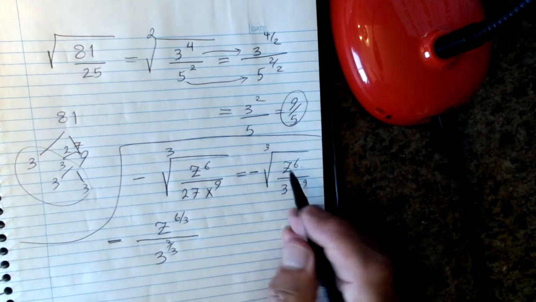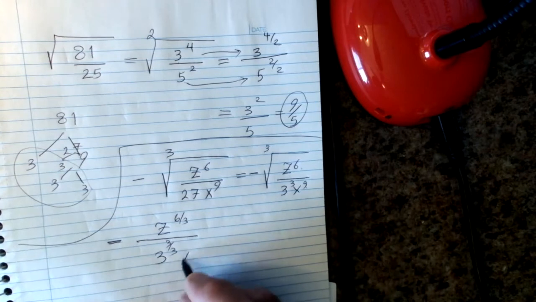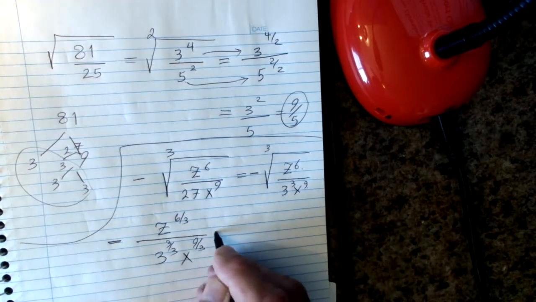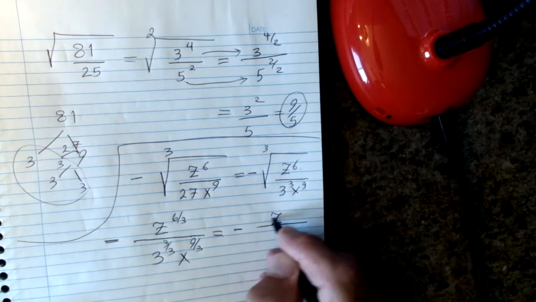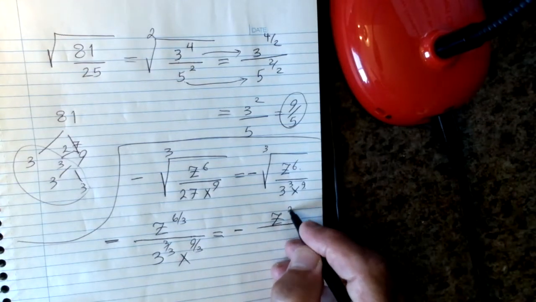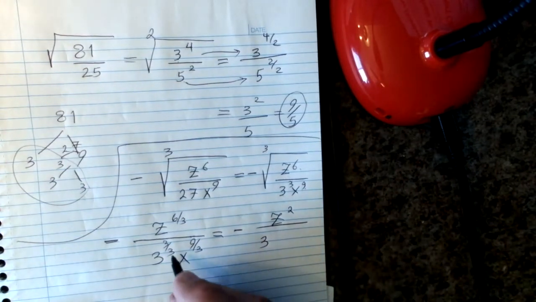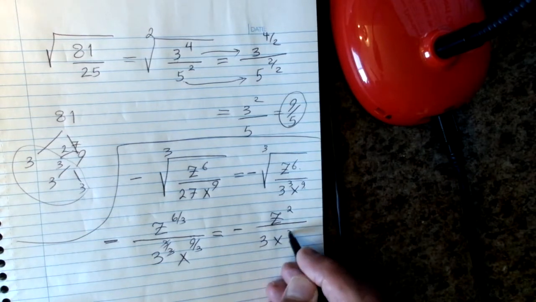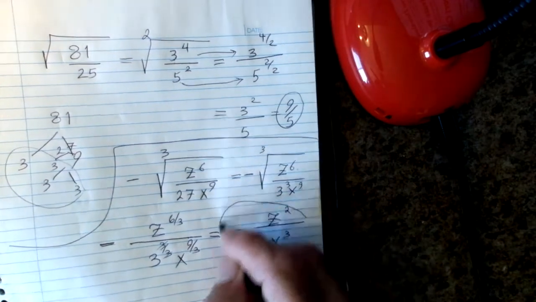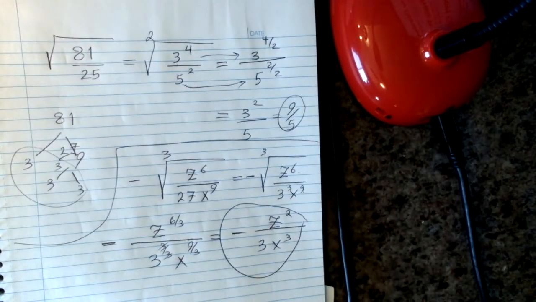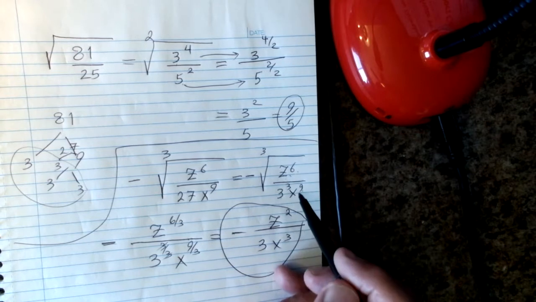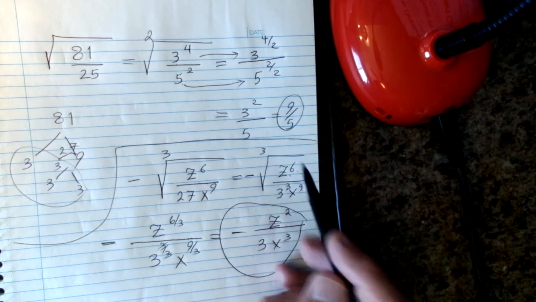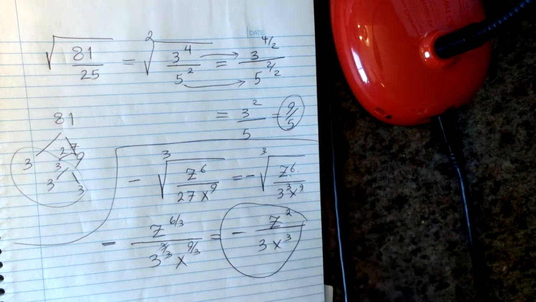So you take all the power and divide by the exponent, see? 3 goes to 6, 2. 3 and 3 cancel. x to the 3. So remember, always you take the exponent, divide by root. Exponent, which is 9, divided by root, which is 3.